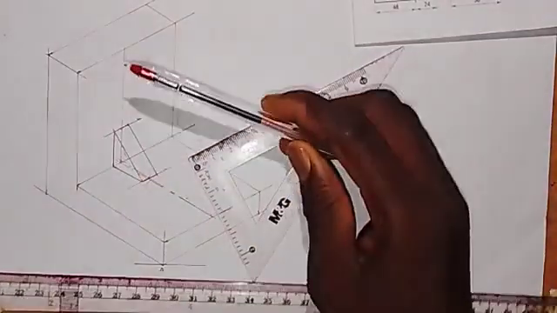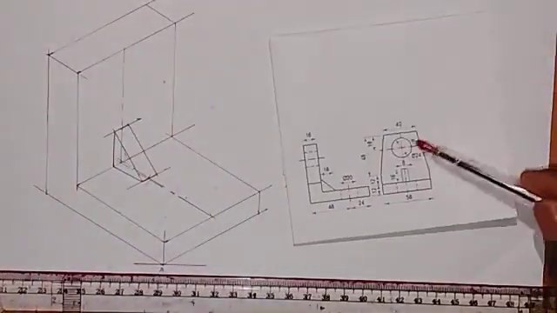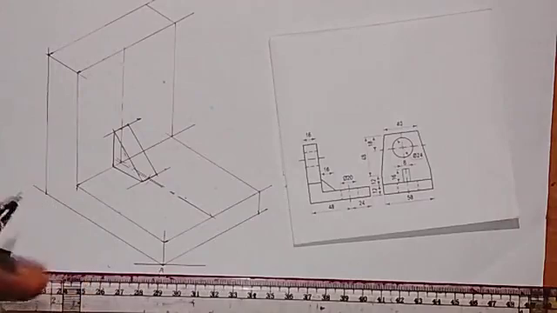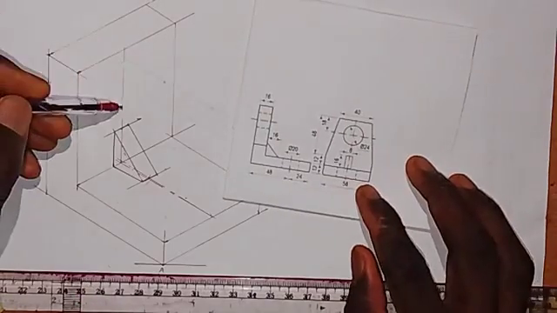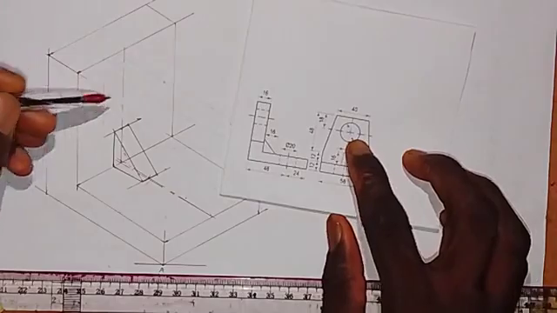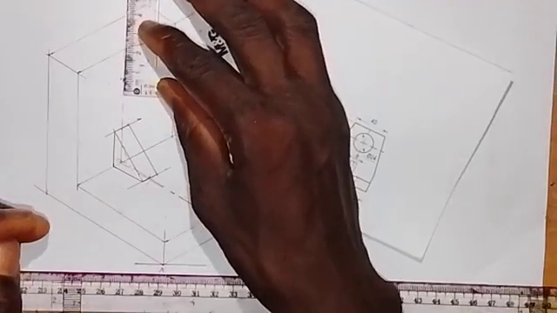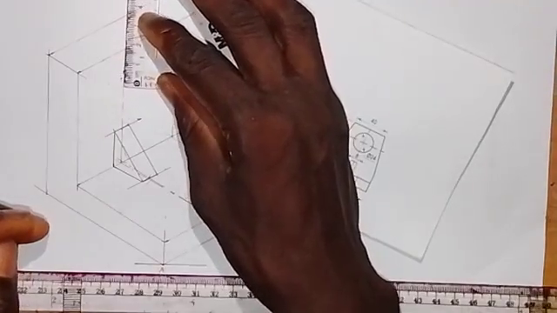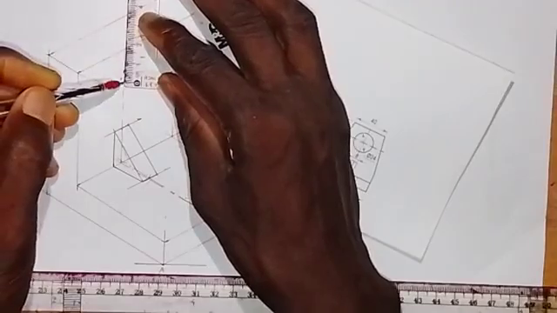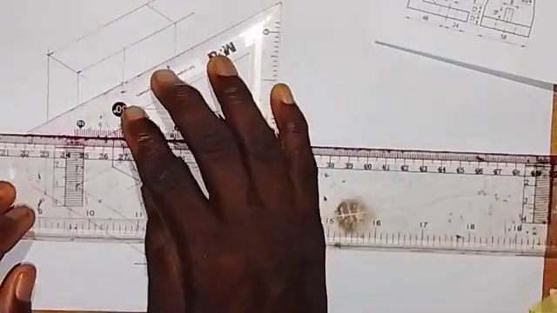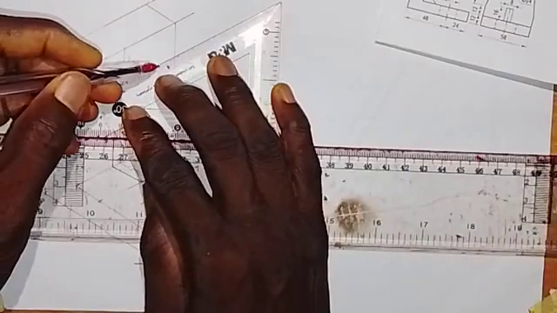What we are going to do now is work on this hole that we have here. The center, from here to here, is 18 millimeters. So we have to take 18 millimeters down from this point. So this is 18 millimeters. We are going to draw a center line. With the 30 degrees square, we draw a center line like this.